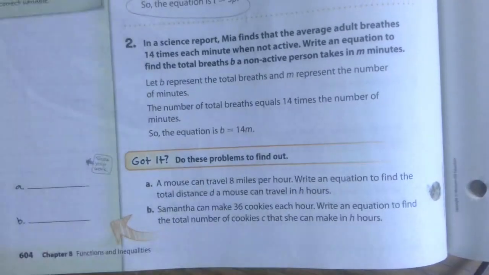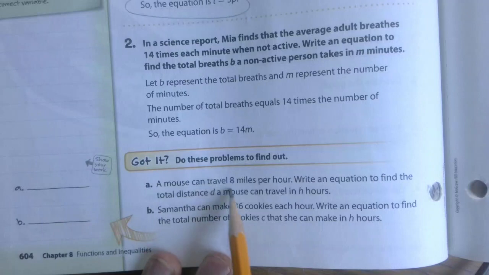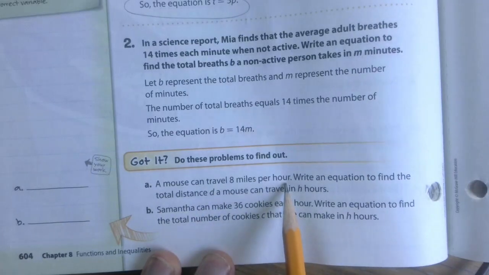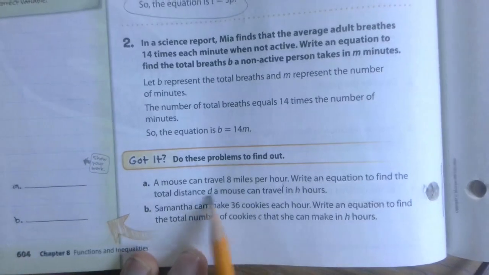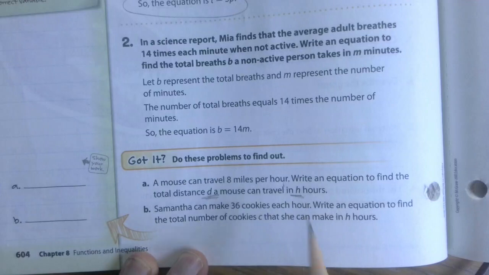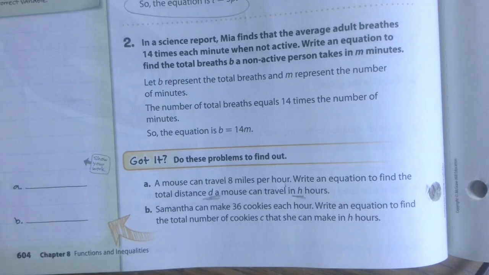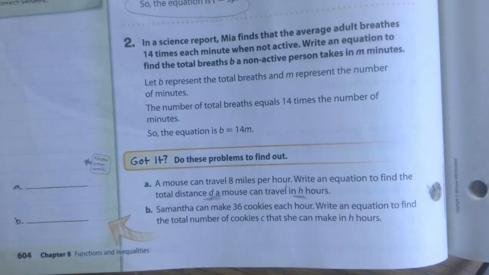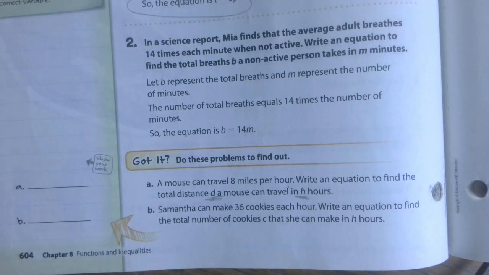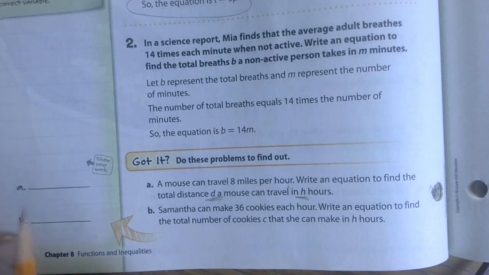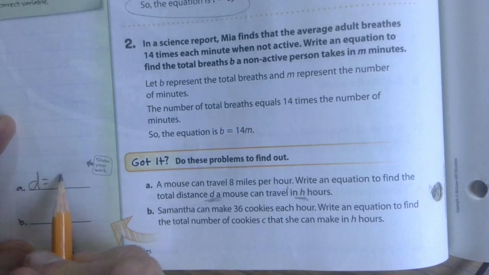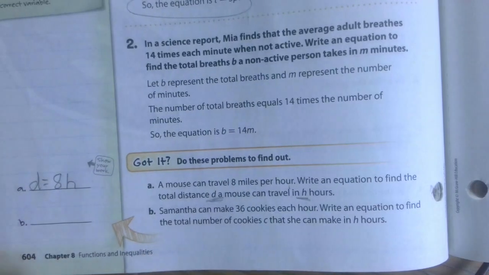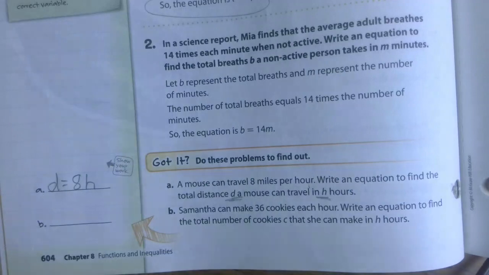So down here, let's do the Got It thing. Letter A, a mouse can travel 8 miles per hour. That means 8 miles for every 1 hour. Write an equation to find the total distance D a mouse can travel in H hours. Got it? So pause the video and you're going to write D equals something. Ready, go. All right, cool. So you should have D equals, and it's just times 8, and it's H hours, so 8H. Easy peasy, right?